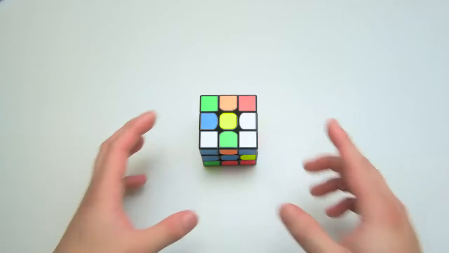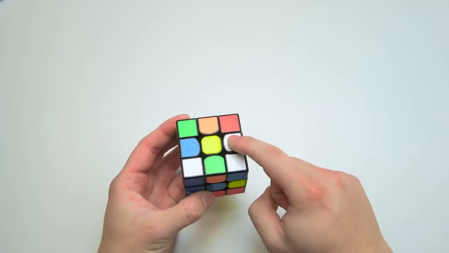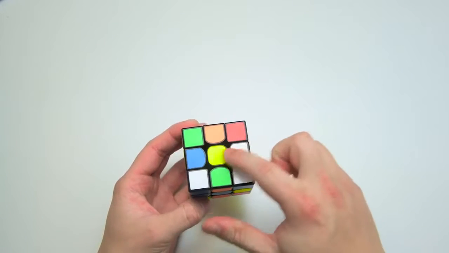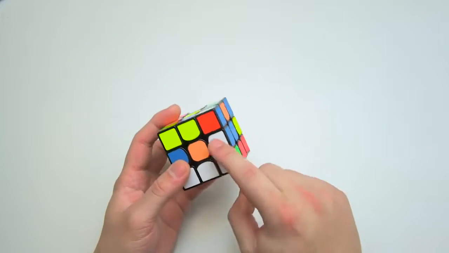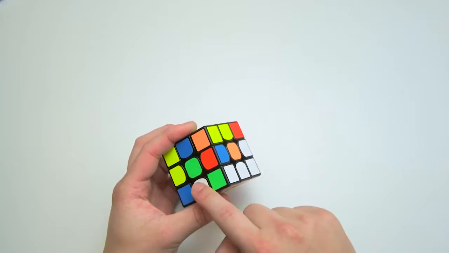Let's do another example of the daisy. Here, as you can see, in this case, we got lucky again, which can happen pretty often in this step. This piece is already adjacent to the yellow center. From this position, we can see the three white edges we want to solve. This one, and this one.